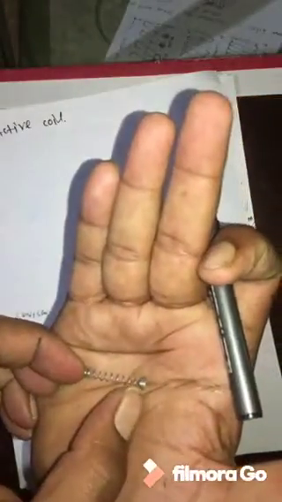Suppose this is the helical spring; the coils other than inactive coils, which we already saw, are active coils. So from this coil to this coil, these are active coils, which contribute to the spring action. Those which contribute to the spring action are termed active coils.